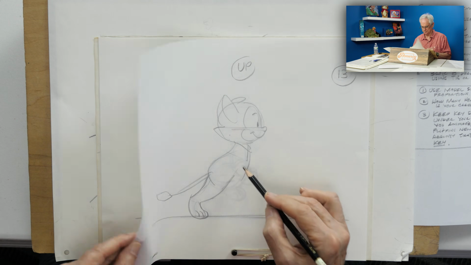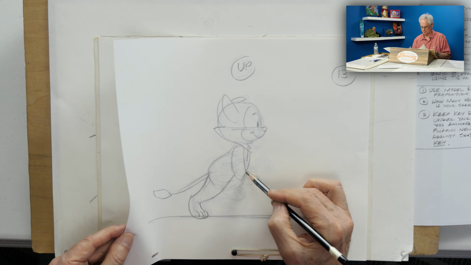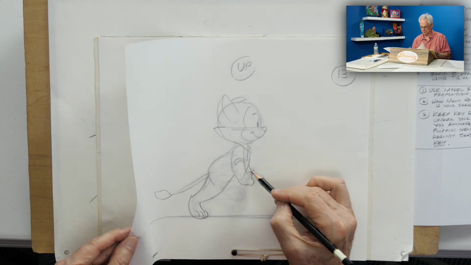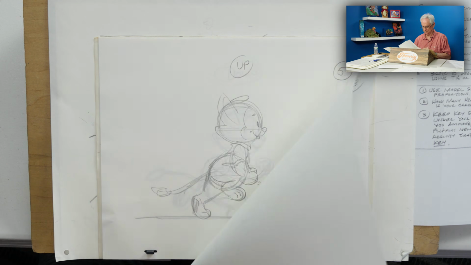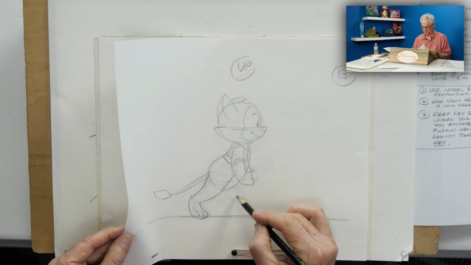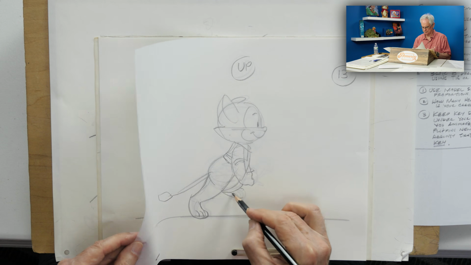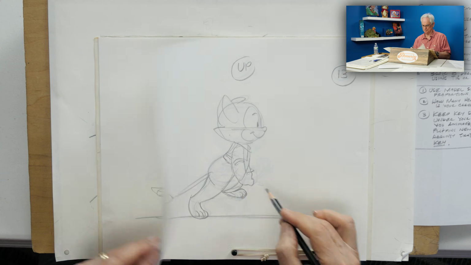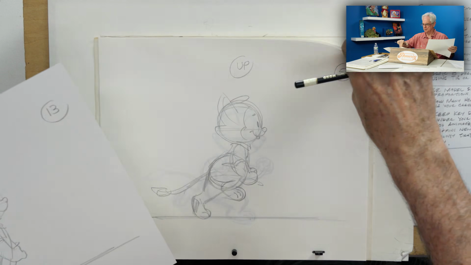Kicking off, and then the arm coming down, and then the foot on the far side that's being picked up. And there's our up position on that side.